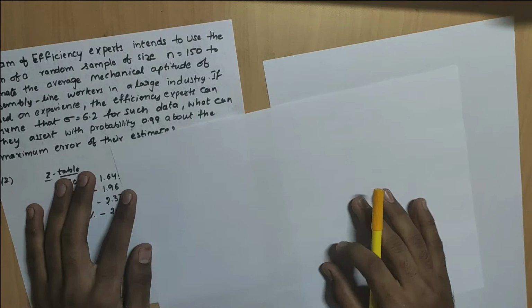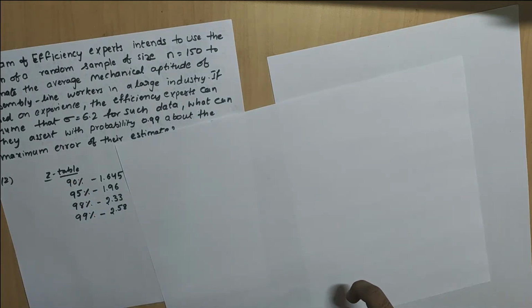Today we are going to discuss interval estimation.